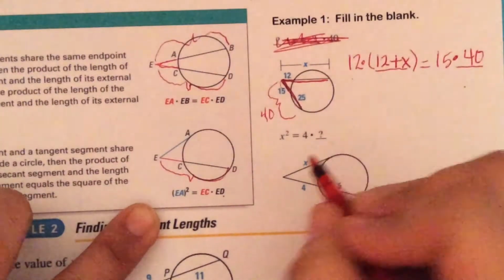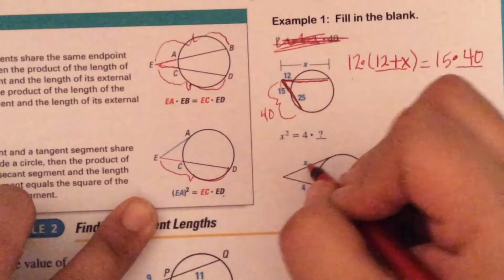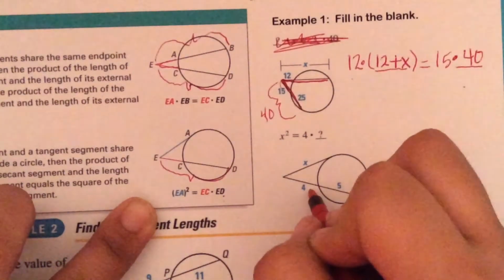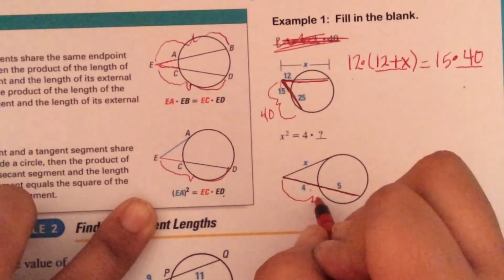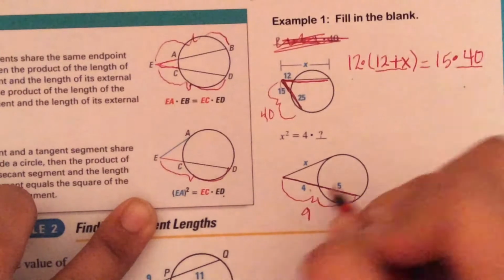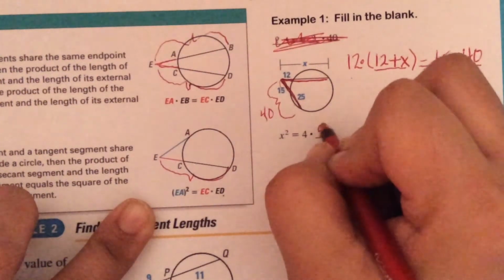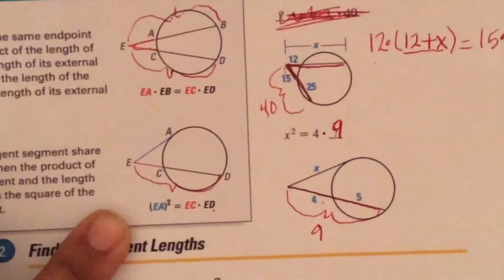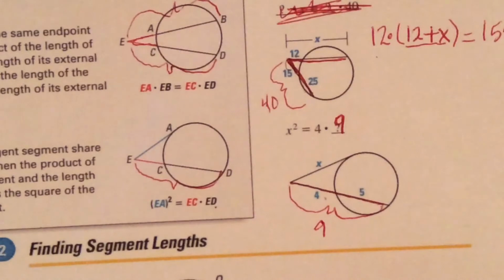We'll just call this x, so that's going to be x squared times 4. And then we have to have the whole length right here, which is 4 plus 5, which is 9. That whole length is 9. So that means you're going to have a 9 right here. So then that's how you would fill in and make an equation.